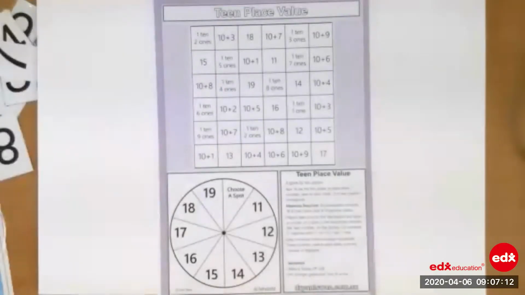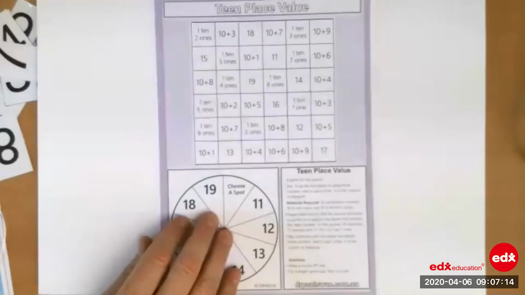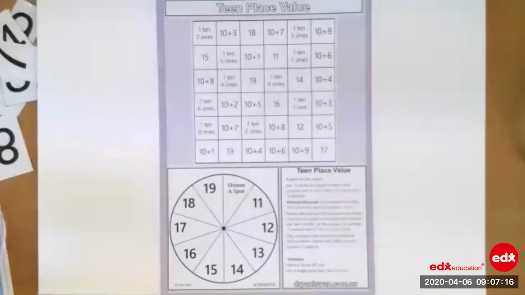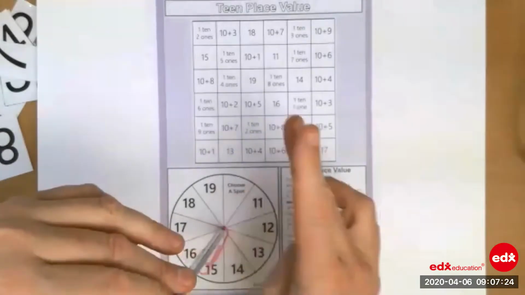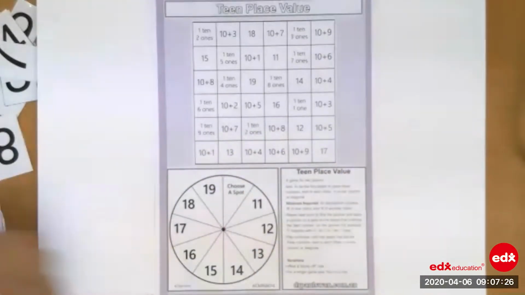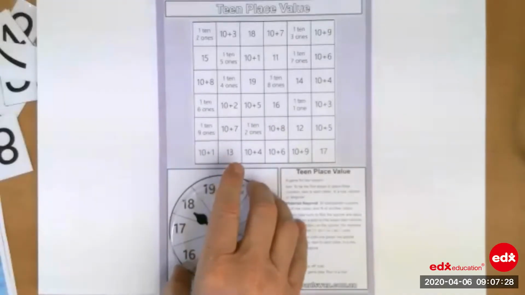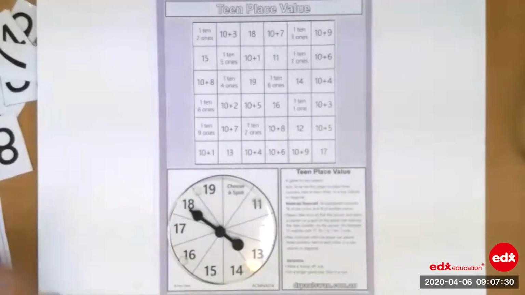But I'll just get this out of the way and I'll show you an example. This one here, you can just download off the web, and it's called Teens Place Value. Now, last week, you might remember, maybe you're new this week, I showed you how to use a pen and paper clip to make a spinner, or we're just going to use a plastic overlay spinner in this case here. Now, the way this game is played is fairly simple.